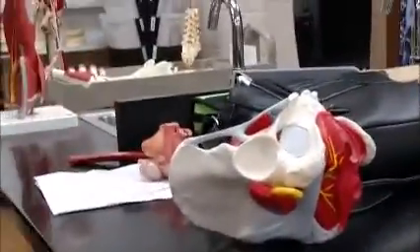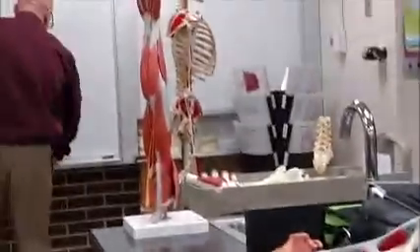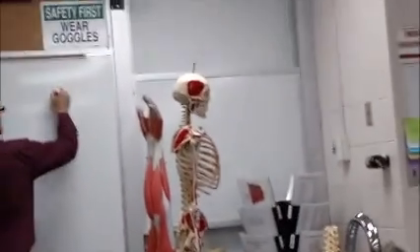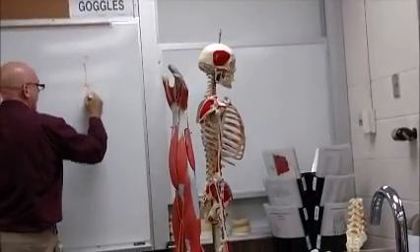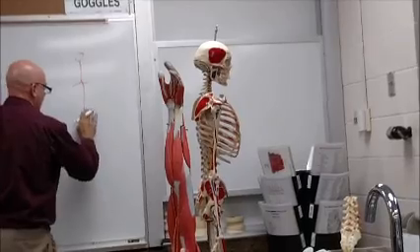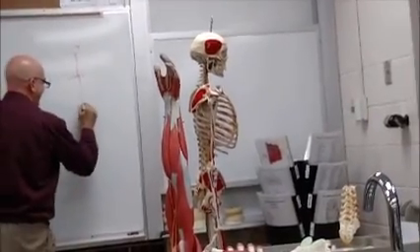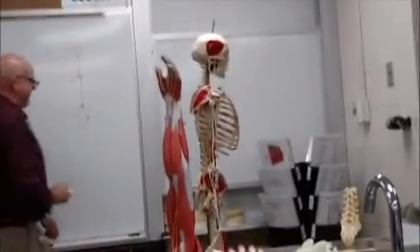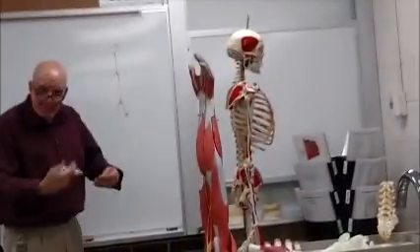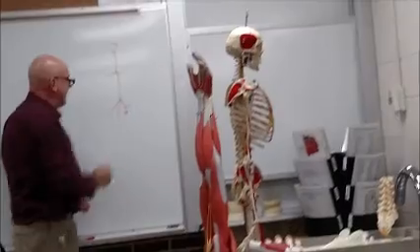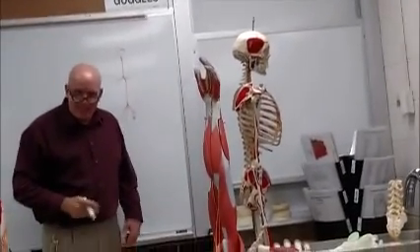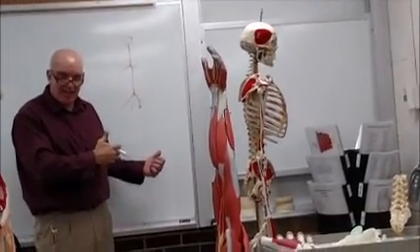With humans, the clitoris and the penis are pendulous. There's the penis right there. So it's pendulous, it hangs down. Even though it's hanging down and you're looking right there, that's not the anterior side, that's the dorsal side.